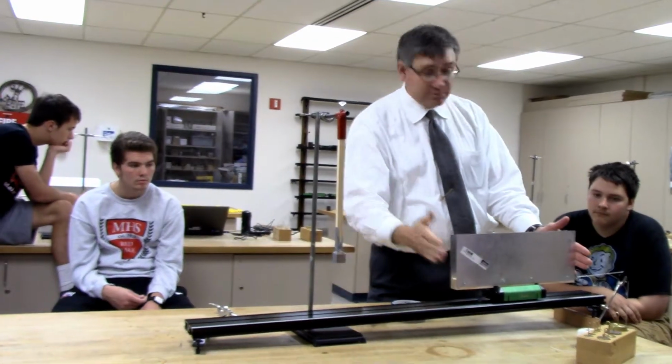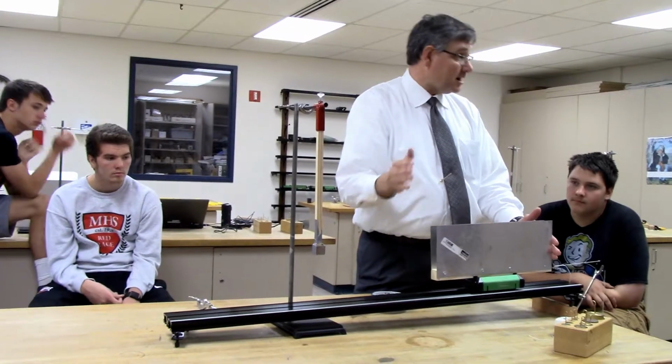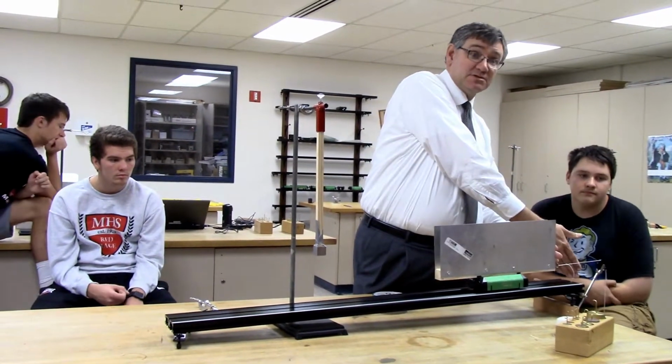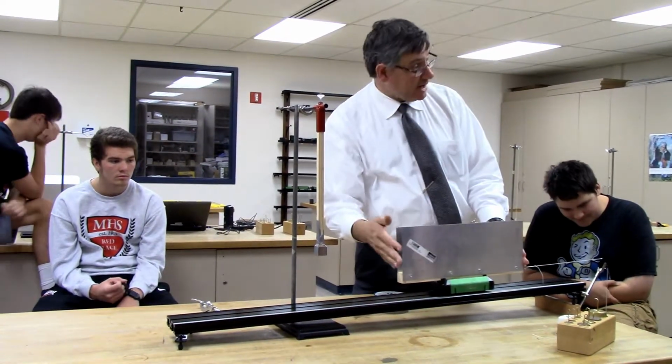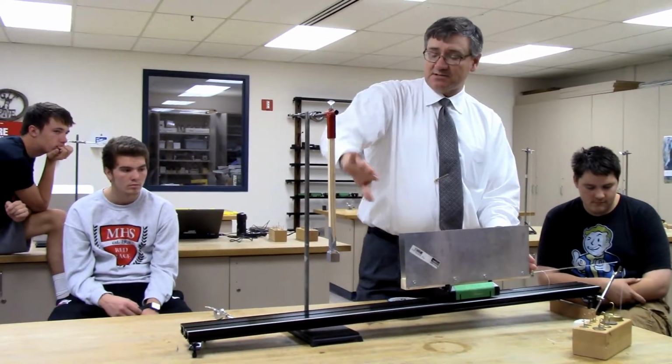Because what do I lose as soon as I clear the magnet? The magnetic force. I still have an applied force, right? I still have parallel acting down, but now I've lost this.